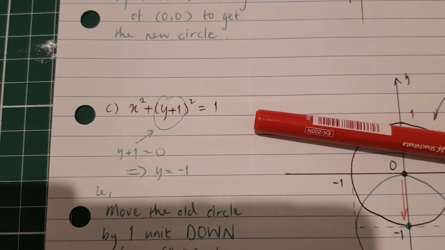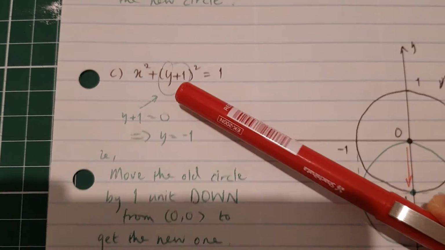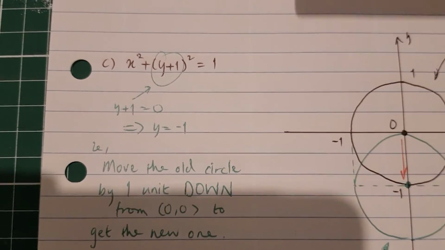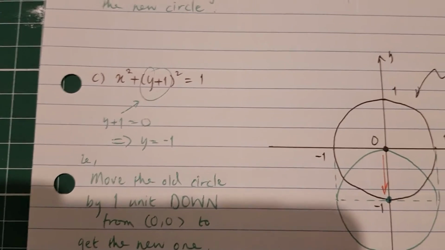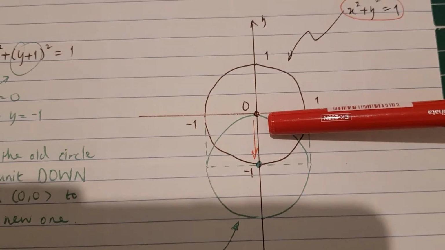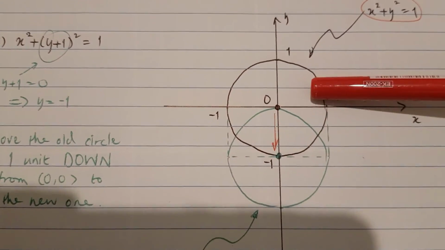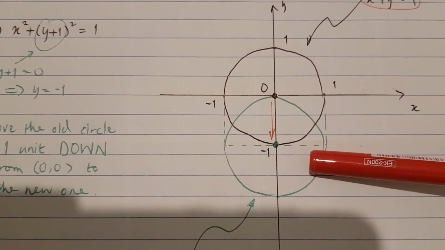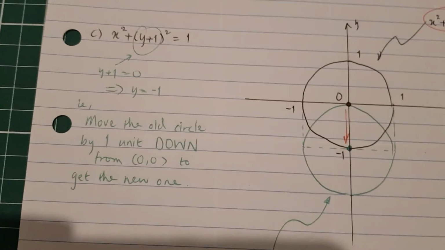Next one is this. Similarly, this time it's the y value that you need to work out. So y equals negative 1, so it's the y value, hence it's an up or down movement. Because it's negative, it's moved down. So this time you're moving down. Again, it preserves the shape of the circle with the radius of length 1, but the center is now at (0, -1) rather than at the origin.